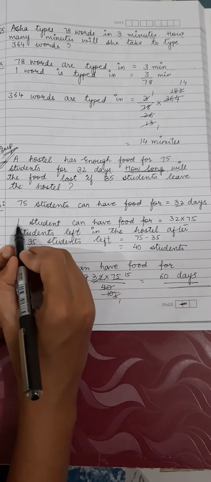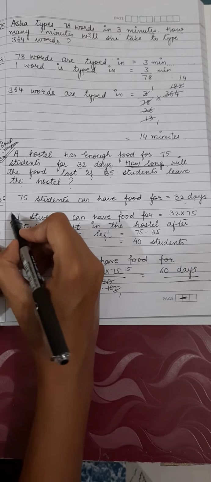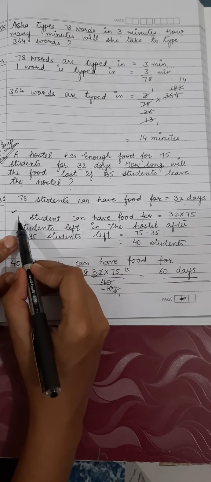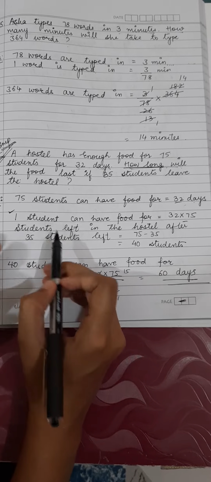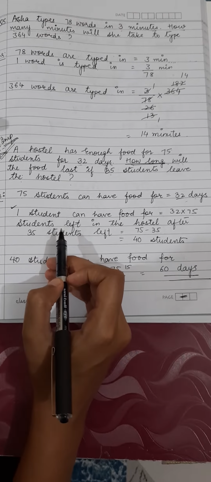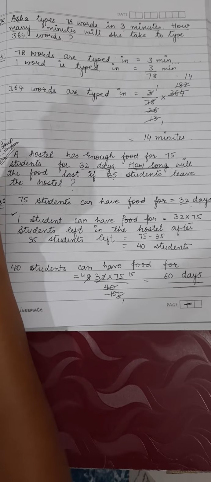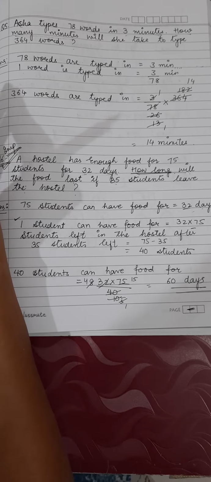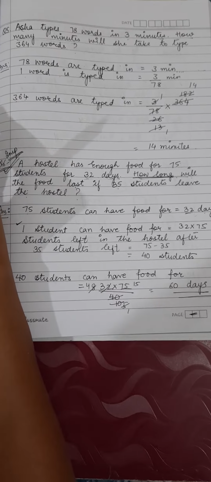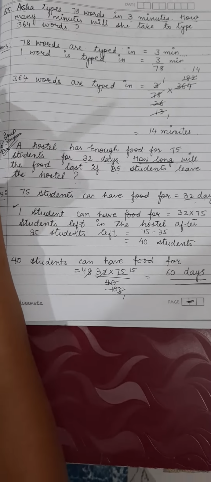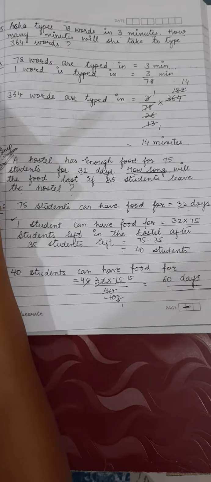Now this is the variation here. If I am going to talk about one student, then he is going to take more time to finish that stock. He is going to take much longer time. That means he is going to take more days to finish that food, obviously.